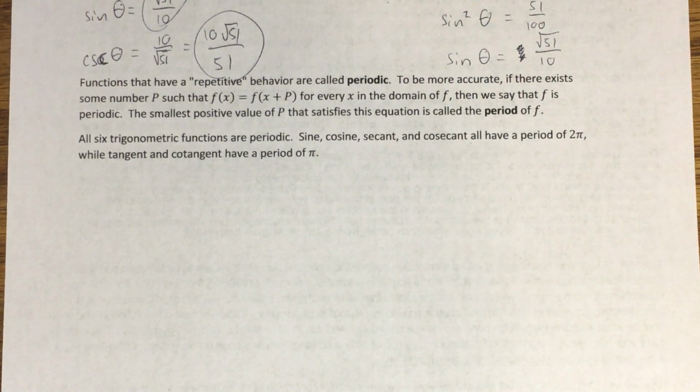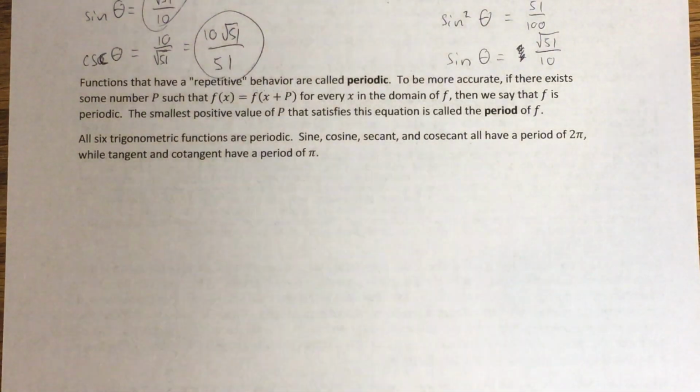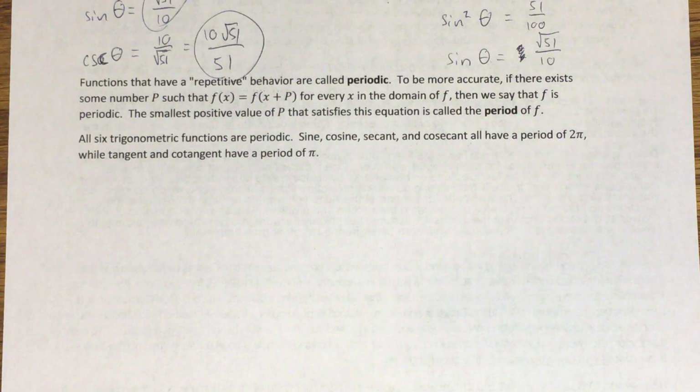Trigonometric functions, one of the things that makes them really useful in applications is actually not the fact that they have anything to do with angles. We'll see this a little bit more clearly in Chapter 8, but one of the most important properties of our trig functions is that they are periodic. And what that means is that they have a repetitive behavior.